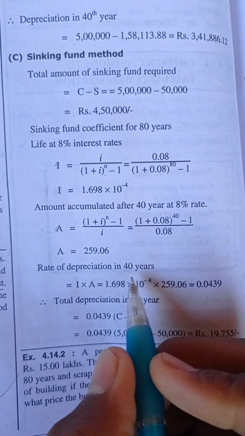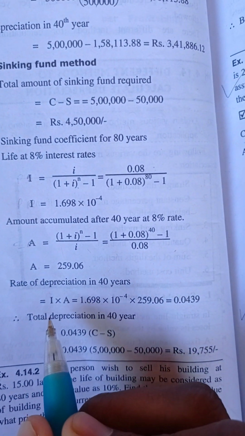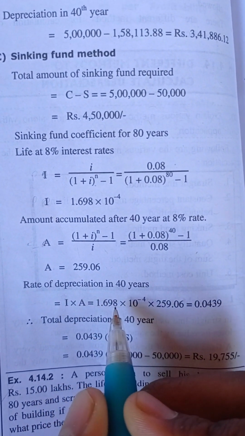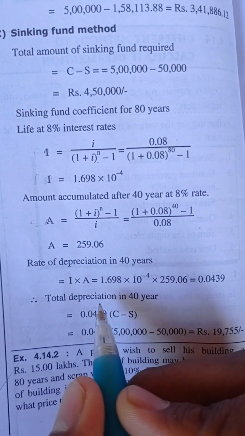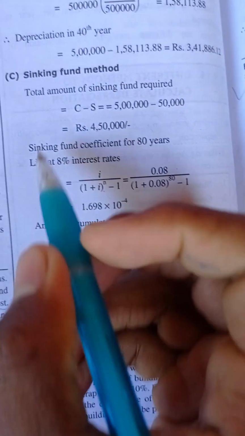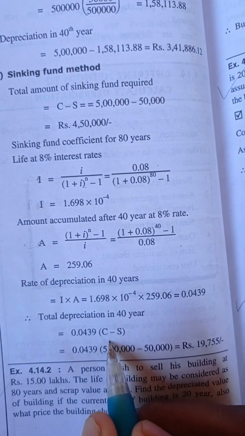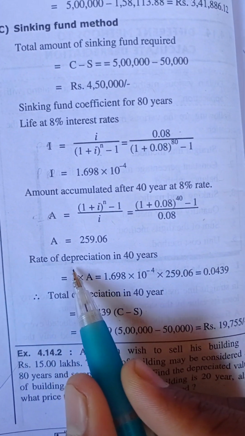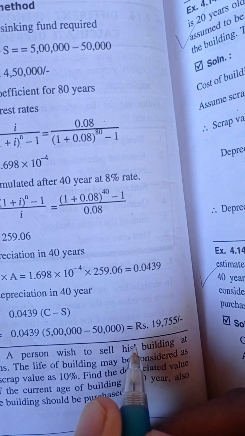So what is the rate of depreciation in 40 years? What will be that exact percentage? It will be A into I or I into A. We get the answer as 0.0439, the total depreciation in years. Now what we need is C minus S. You can actually skip this process and directly do this one: C minus S into the rate of depreciation in that many years. We get the answer as this.